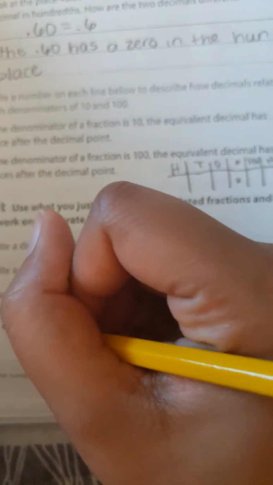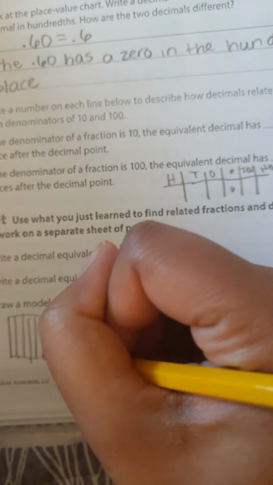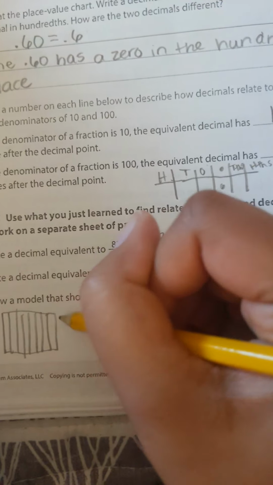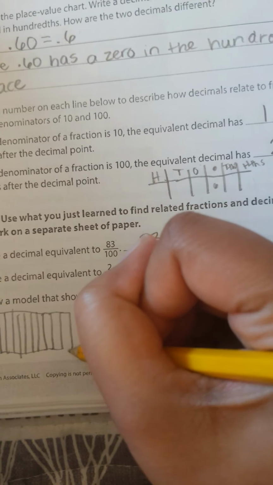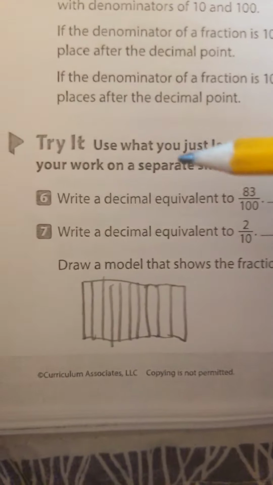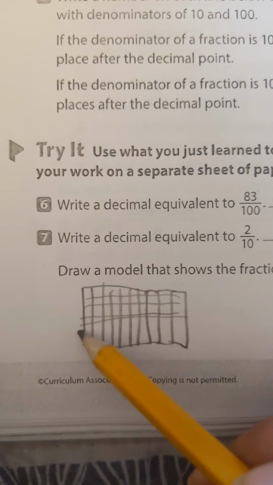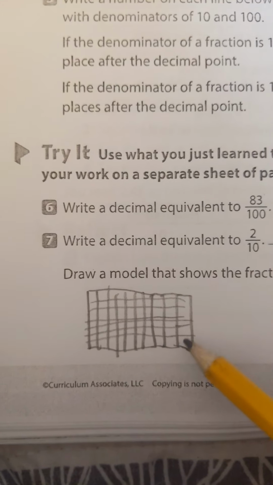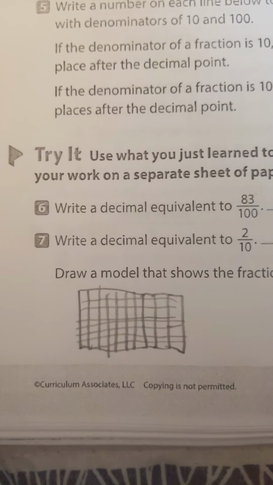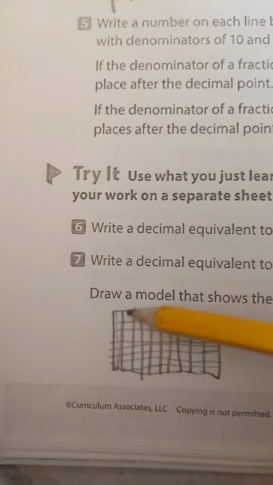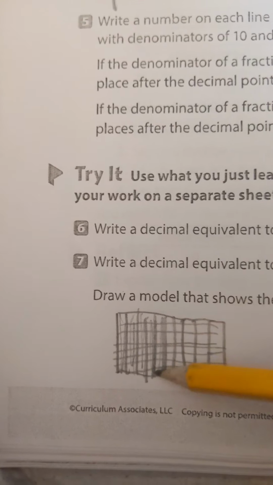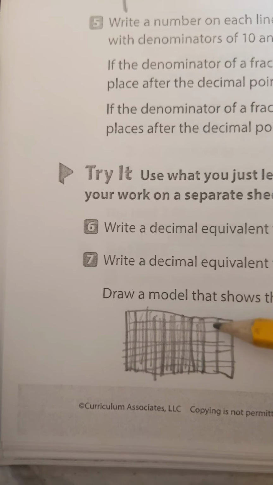So, I guess the model would just be, oh, my lines are not perfect. However, you get the gist. 1, 2, 3, 4, 5, 6, 7, 8, and 3.